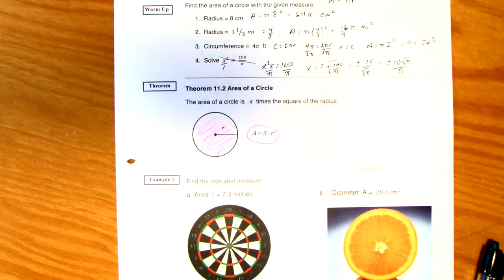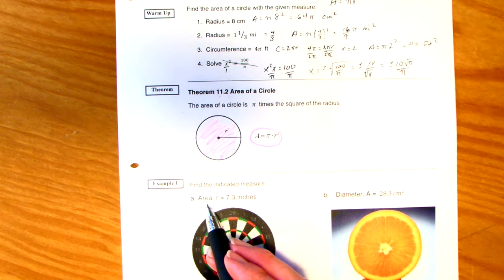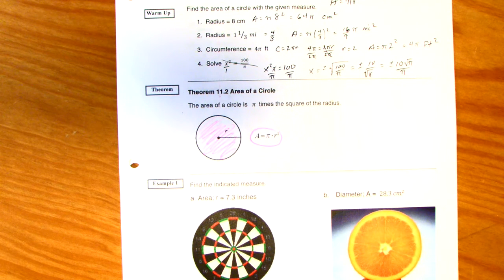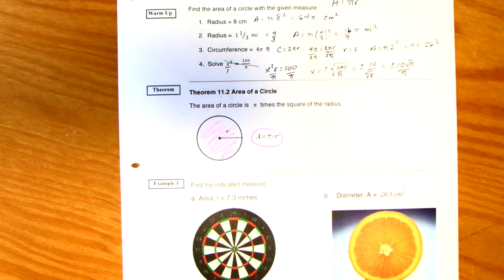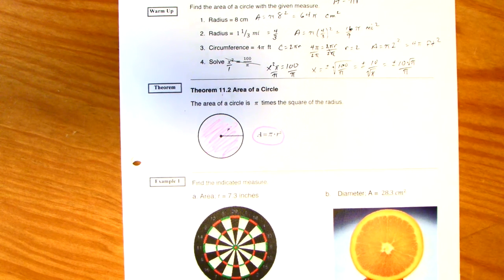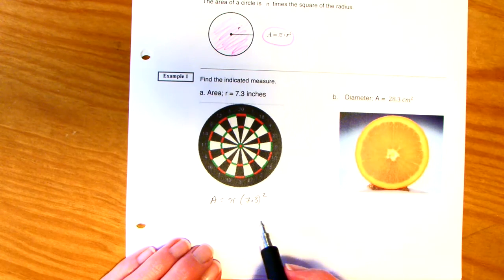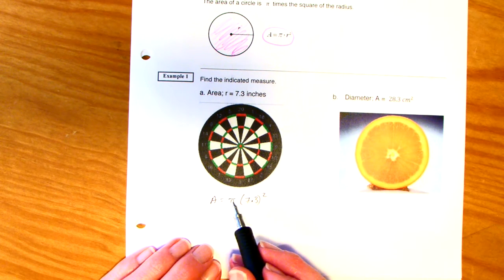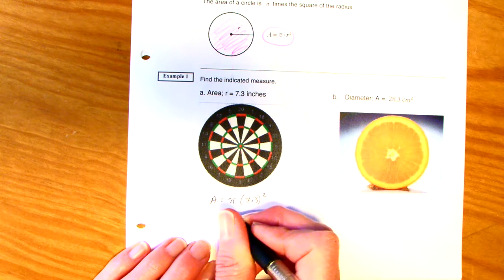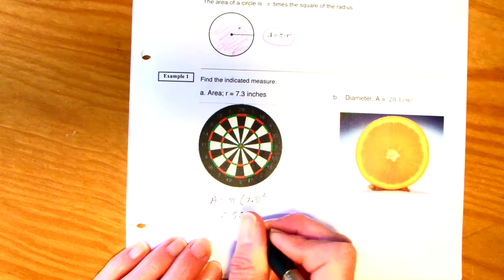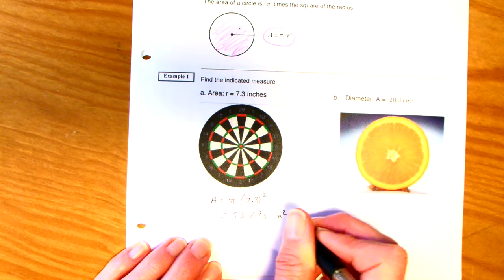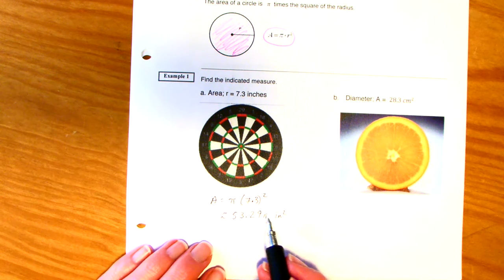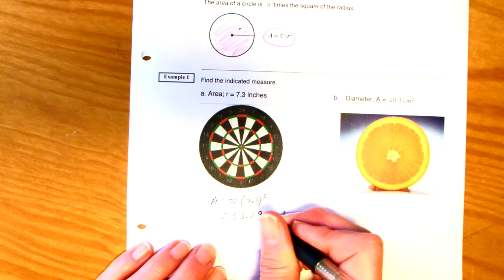Okay. Find the indicated measure. We're looking for area. So, remember, area is equal to pi r, which is 7.3, squared. Well, when you have a decimal, you're basically going to multiply by the 3.14. So this is going to turn out to be approximately 53.29 pi inches squared. Of course, I don't have my calculator with me to figure out what that is.